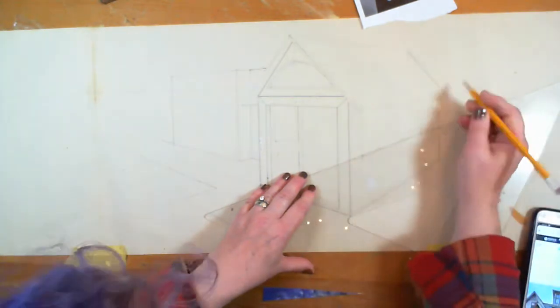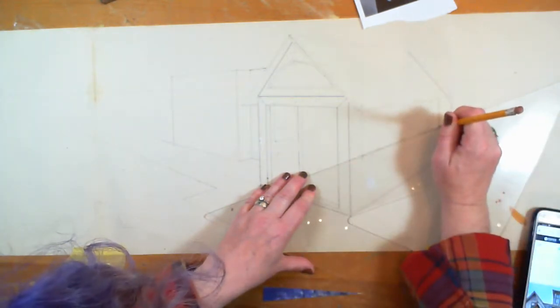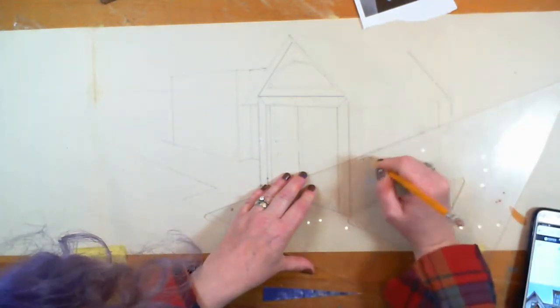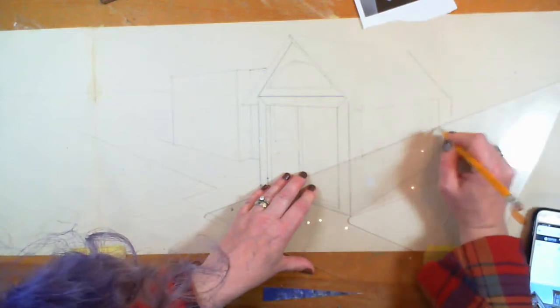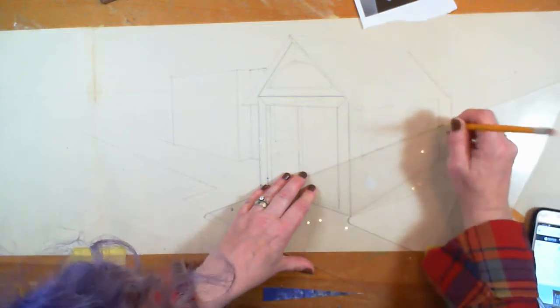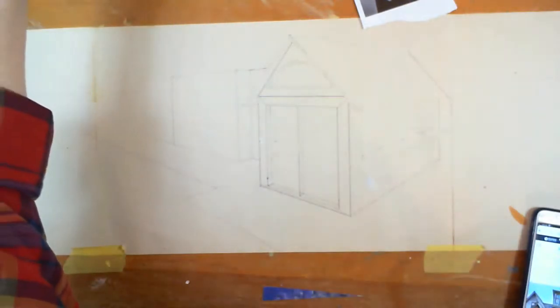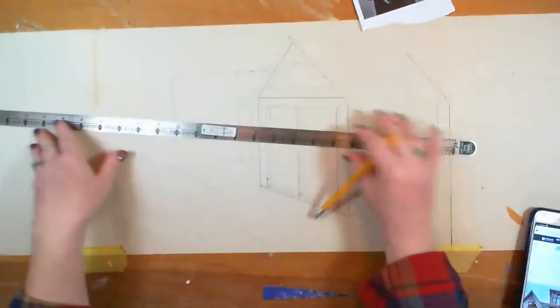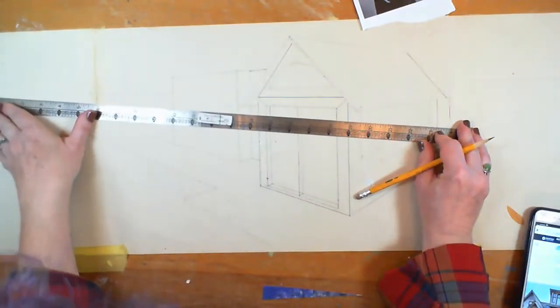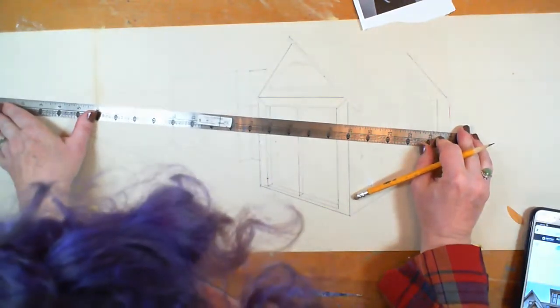So in order to figure out where these windows would actually start height-wise, I want to continue with the height of this window, like the bottom edge of it, all the way to the corner, because then I can use that to line up the bottom edge of the windows on the back side of the house.